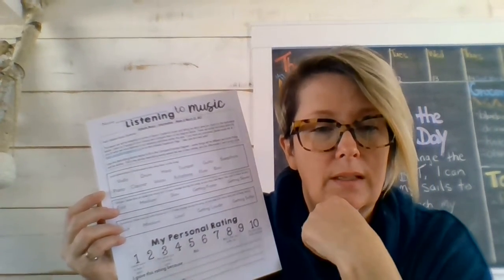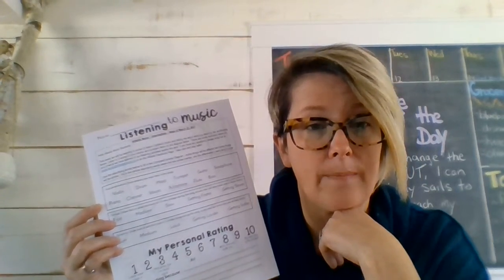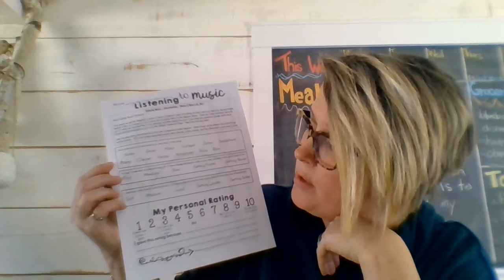When you're listening to these 2 pieces of music, you are going to circle what instruments you hear. Does it have to be 100% accurate? No, I just want you to be listening and seeing if you can hear some of the different instruments that are there. The second one here is our tempo.